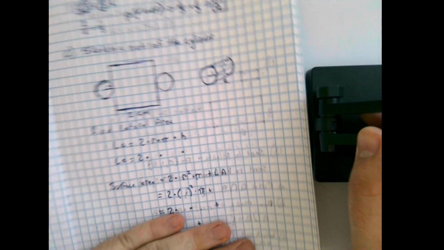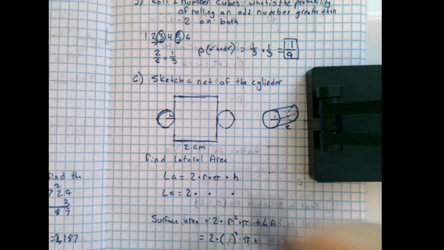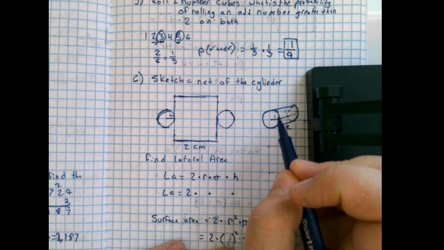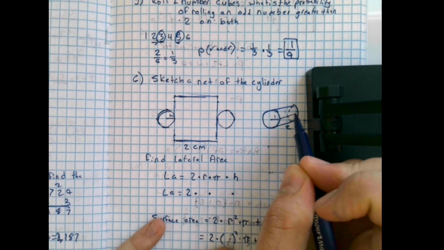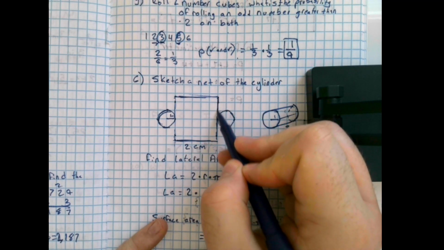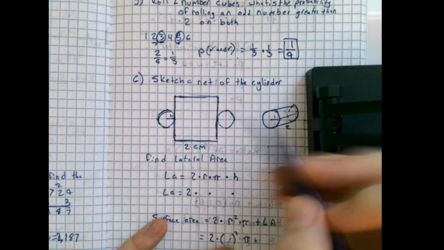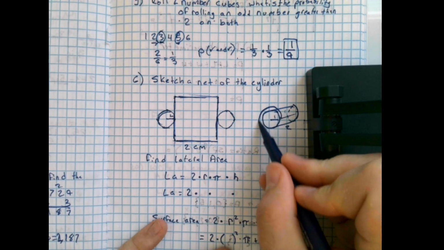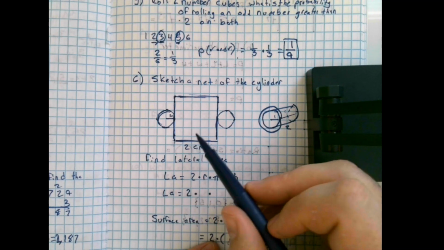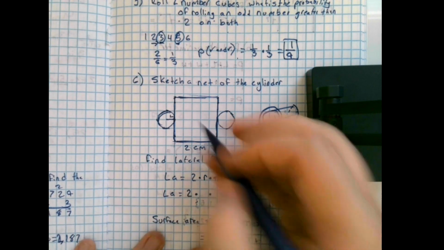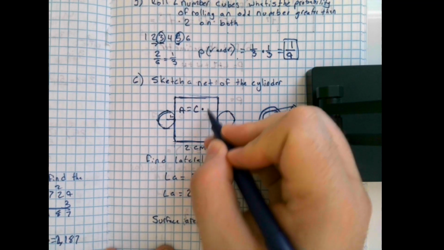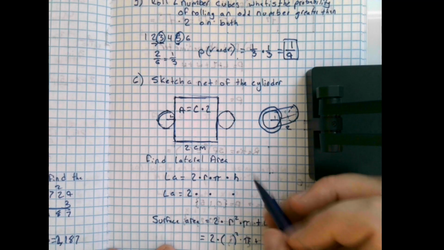It then asks us to find the lateral area. Now, remember, this rectangle's edge here came from cutting across the tube portion and rolling it out. So this edge here, this one, and this one, come from the outside of the circle. It's that edge there. Now, the outside of a circle is its circumference, so to find the area of this shape, the lateral area, it will be circumference times the height.